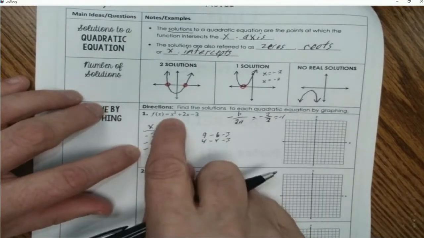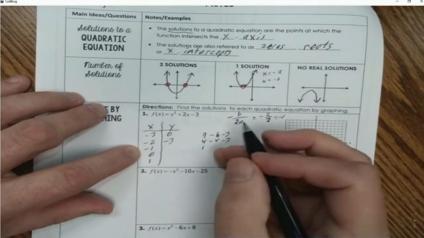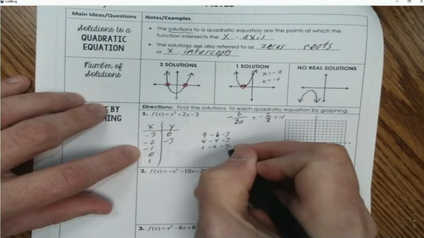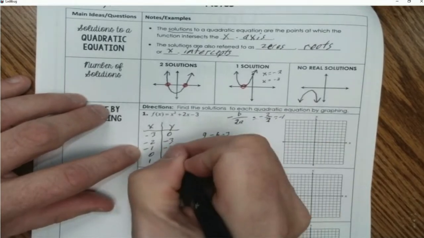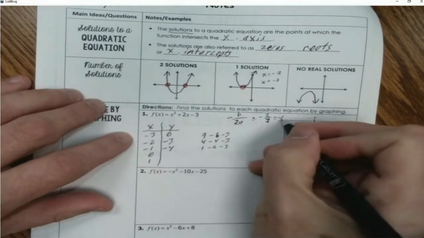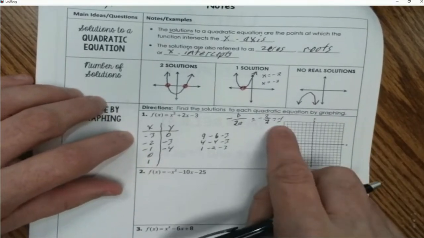Negative 1. Negative 1 squared is 1. Negative 1 times 2 is negative 2 minus 3. So 1 minus 2 is negative 1. Minus 3 more is minus 4. So that is our vertex, because negative 1 we know is the x coordinate of the vertex.